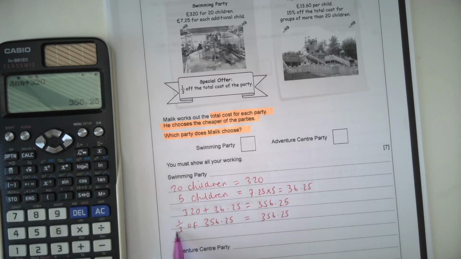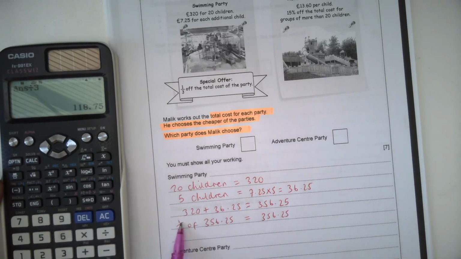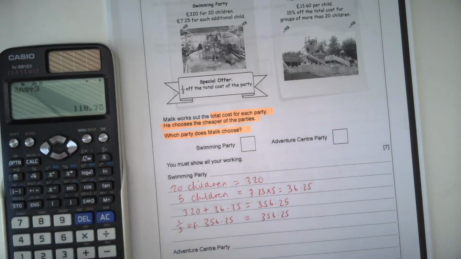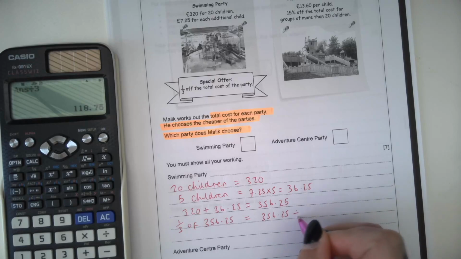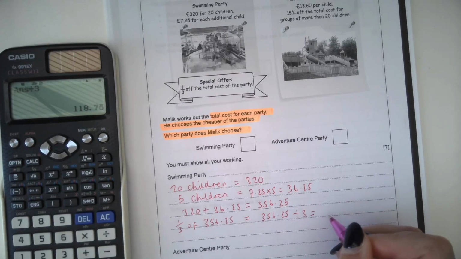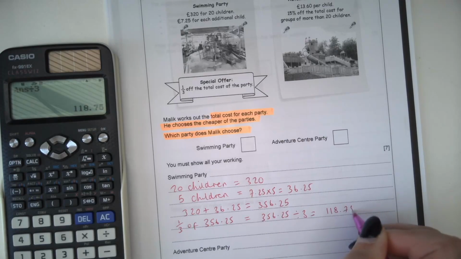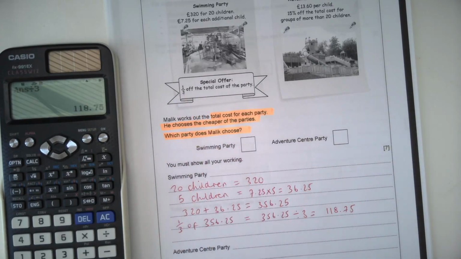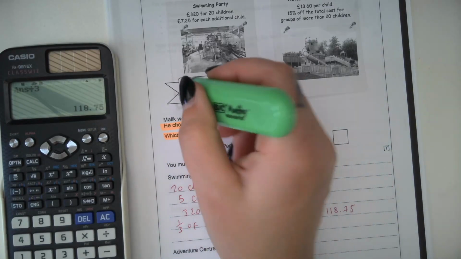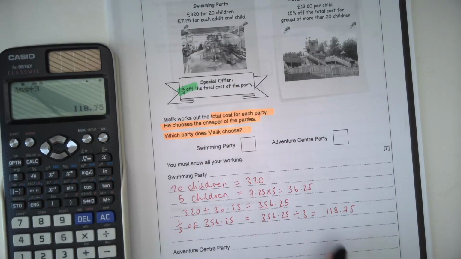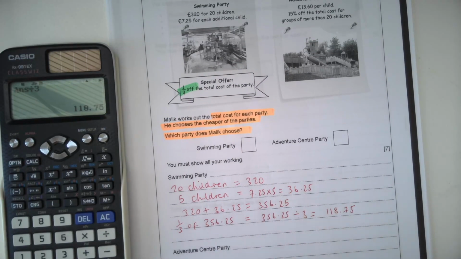We divide by the bottom and then multiply by the top. So let's divide by 3. I'm not multiplying by 1 on the top because it would just give me the same answer anyway. So divided by 3 is £118.75. It's 1/3 off. Here, look, that's the important thing. So we need to take that 1/3 away from the total cost.